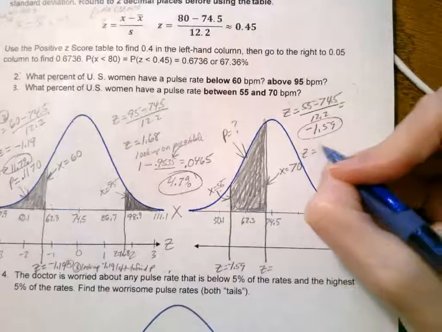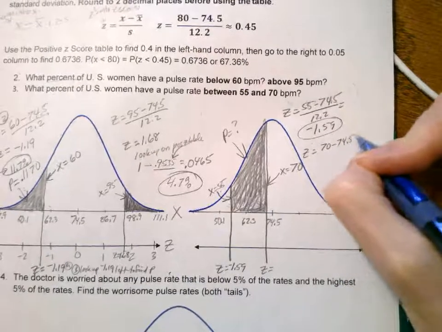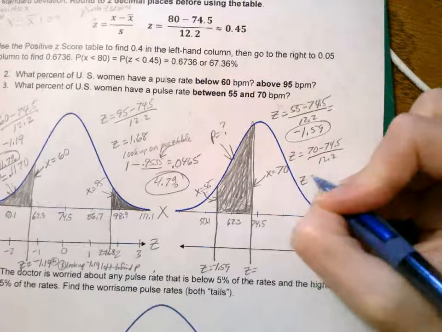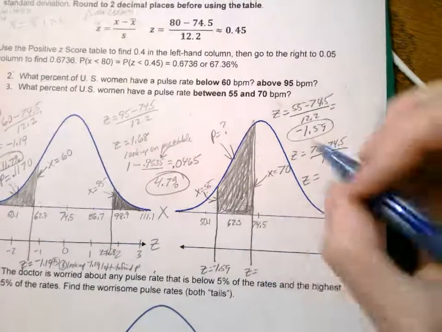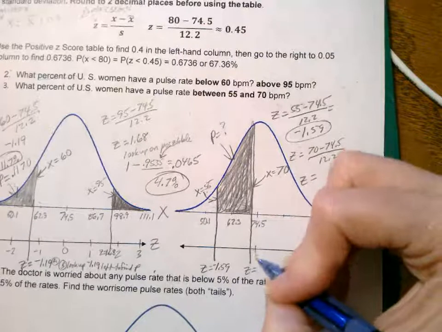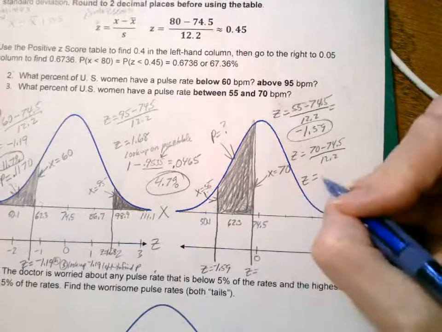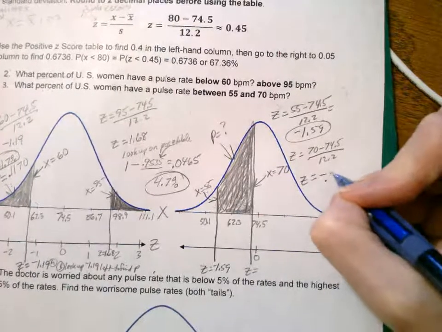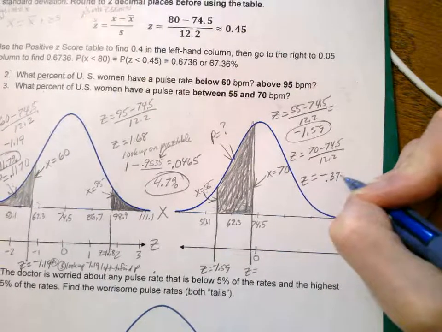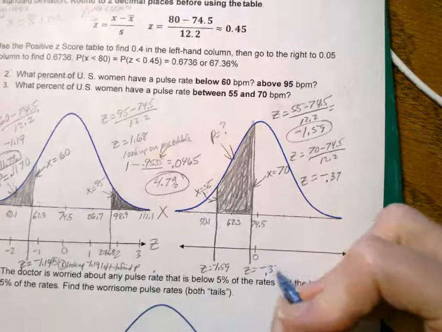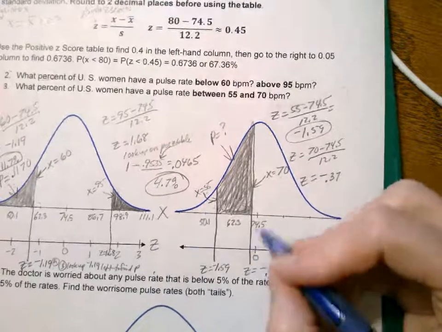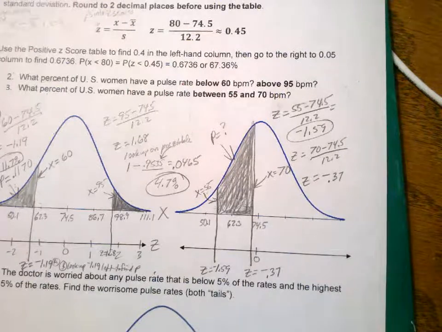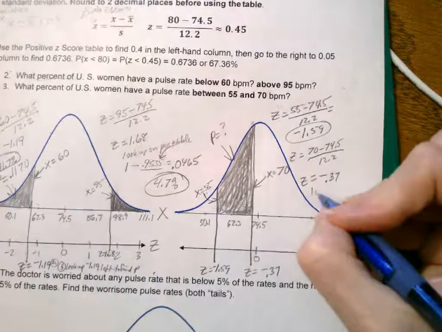And then Z with a 70 minus 74.5 over 12.2. You're going to get a Z. I expect still a negative number because remember, zero's here. Put this in the calculator and I get a negative 0.37 for here. That makes sense, real close to zero, 70. All right, now I have to look up in the table.